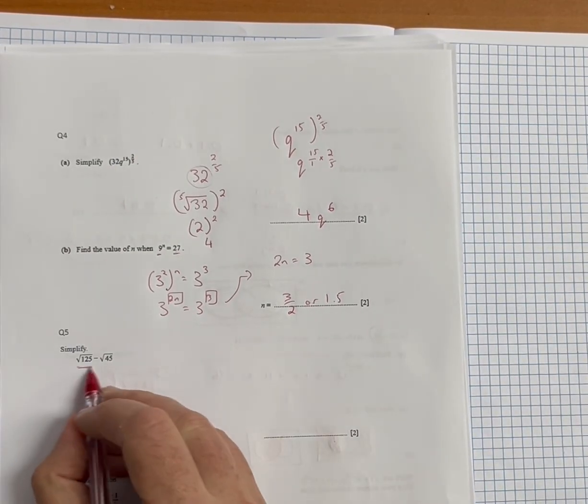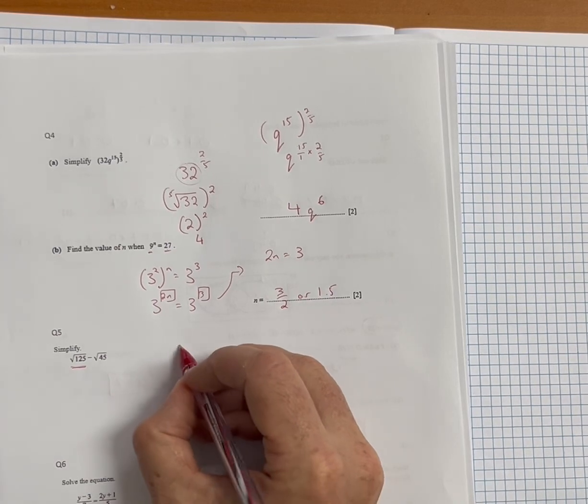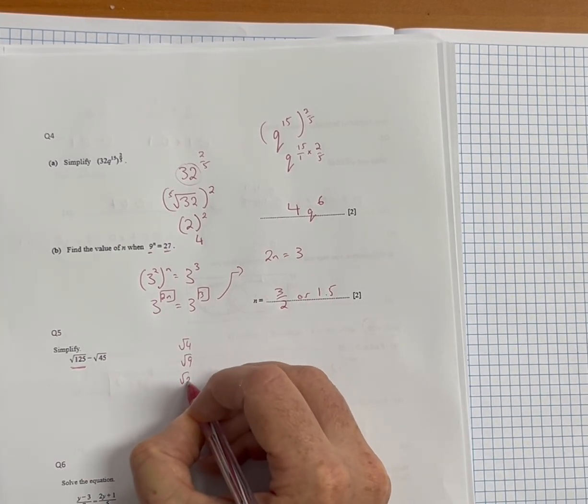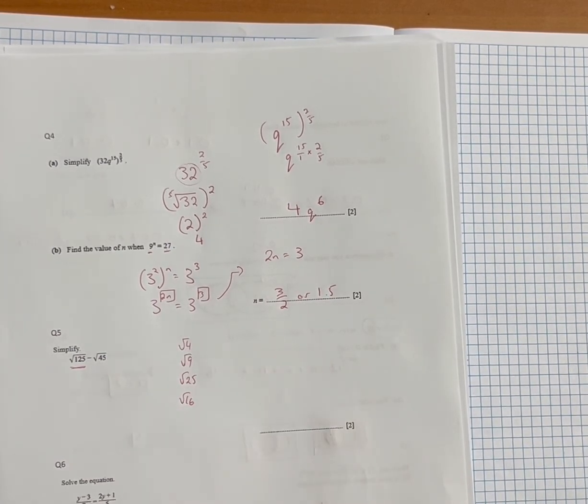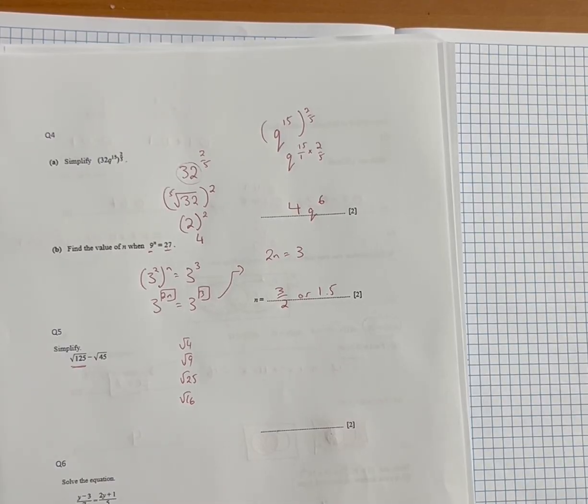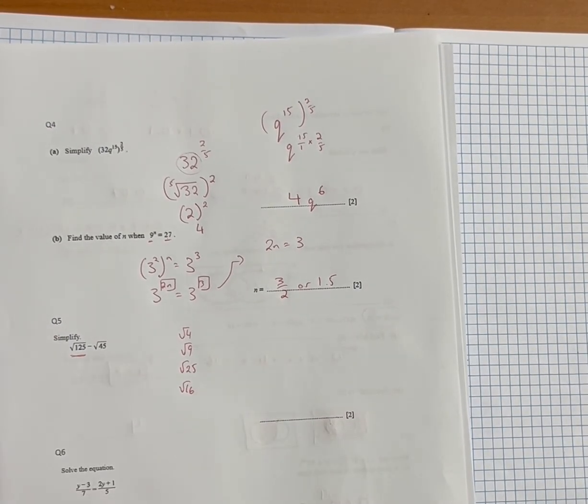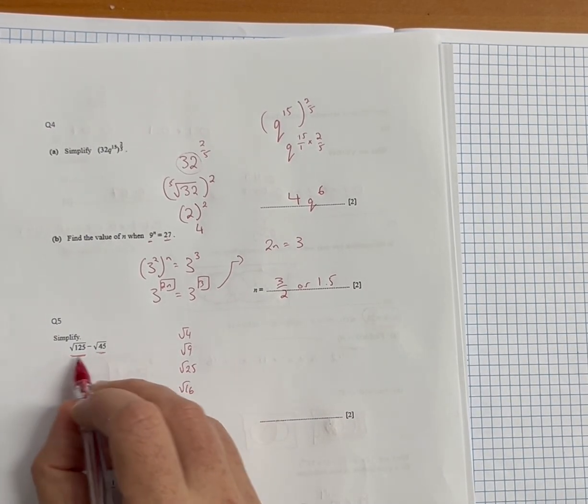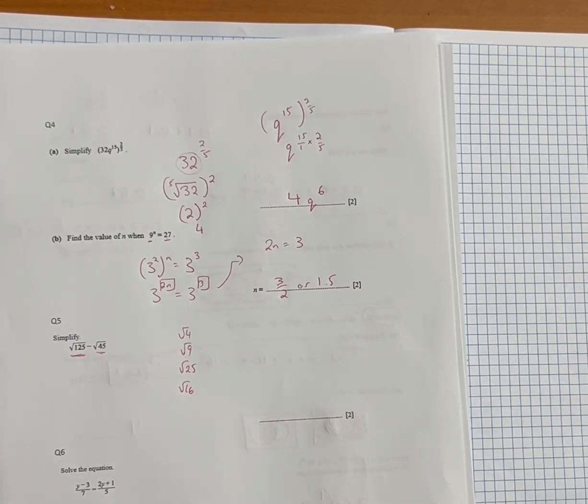This one's simplifying our surds. When we're simplifying surds, we're always looking for root 4, or root 9, or root 25, or root 16, or something as a factor here. I think root 9 is a factor here, and root 25 is a factor here, maybe.